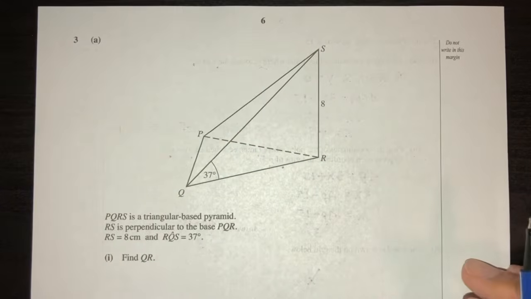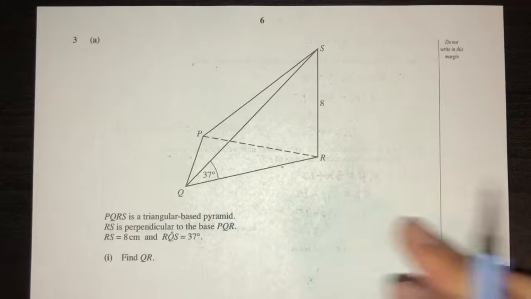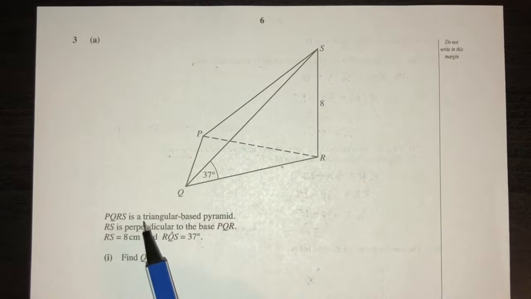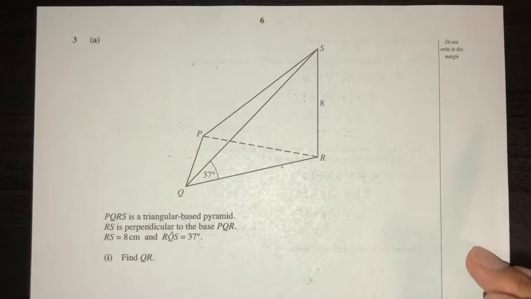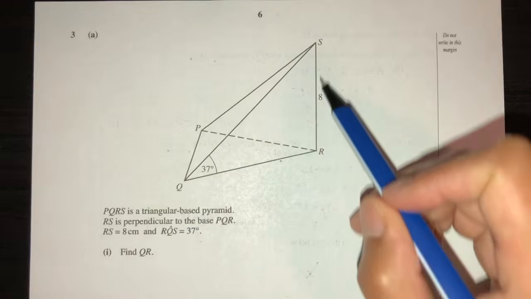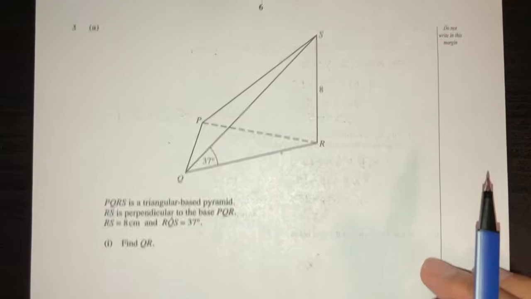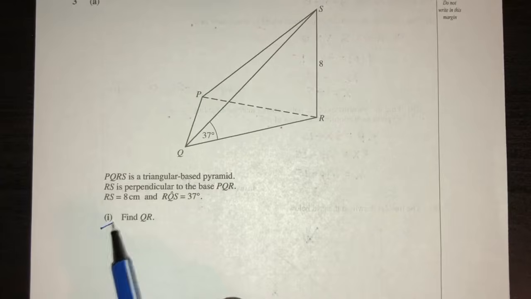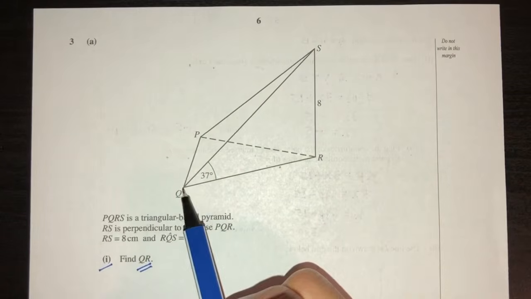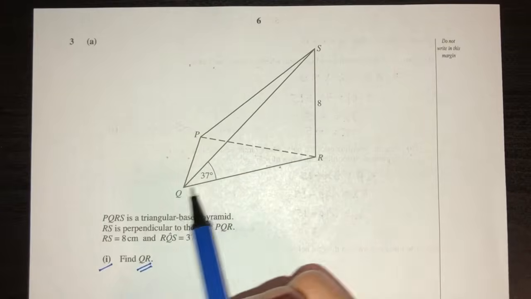Now let's move on to question number 3. 3a, we have this shape. So PQRS is a triangular base pyramid. Now RS is perpendicular to the base of PQR. So this one is perpendicular to this base. Alright, now question part 1, find the length of QR. So where's QR? QR will be this length, right?